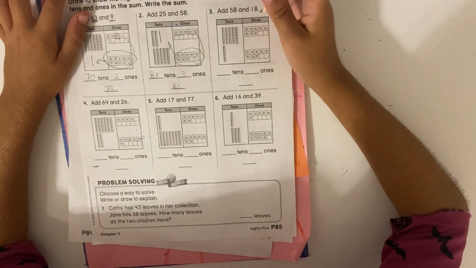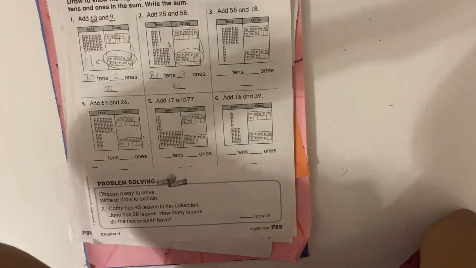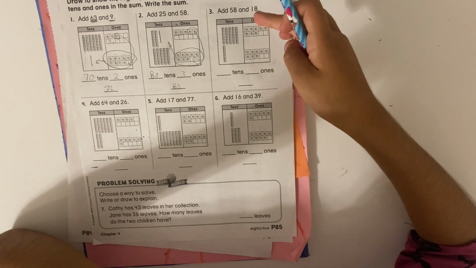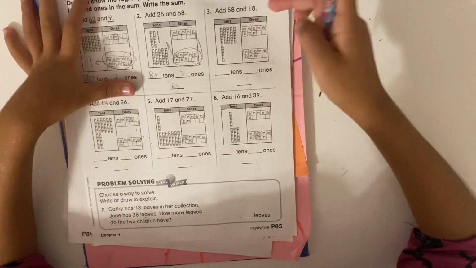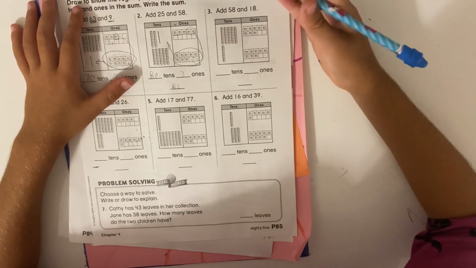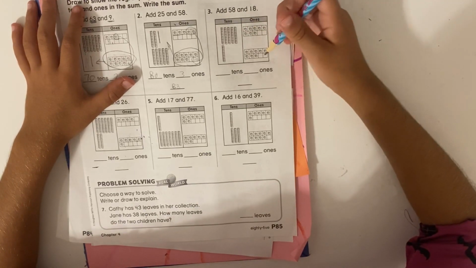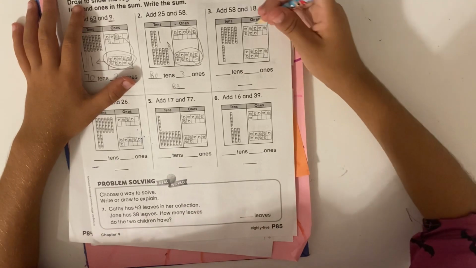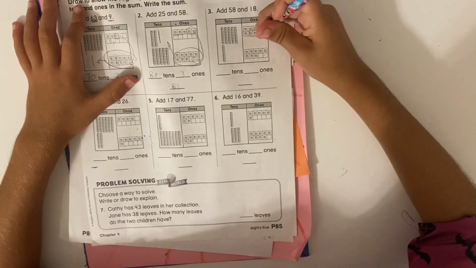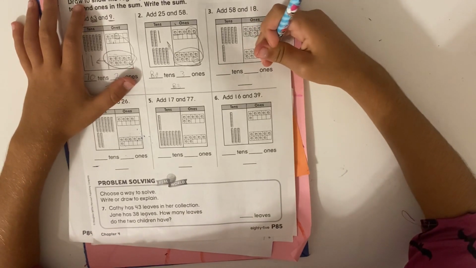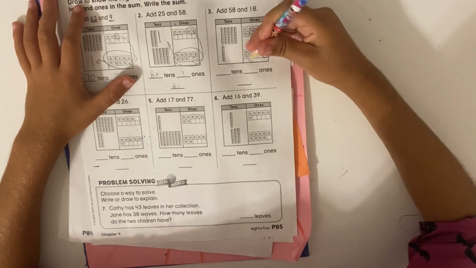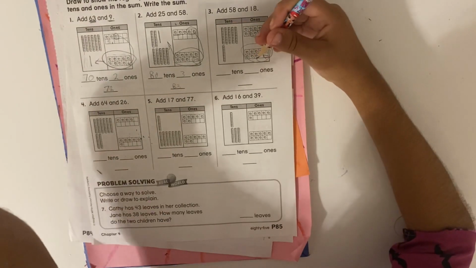58 and 18. So we are going to take it down to here. Okay, so I'm just going to borrow 2 because this is 8 again. And this becomes a 10.